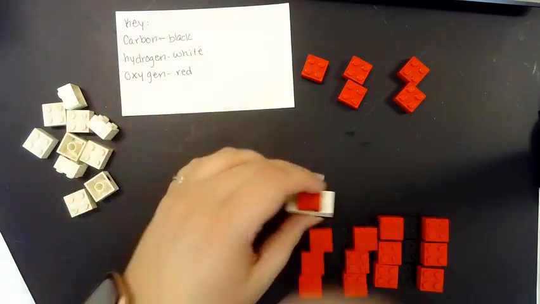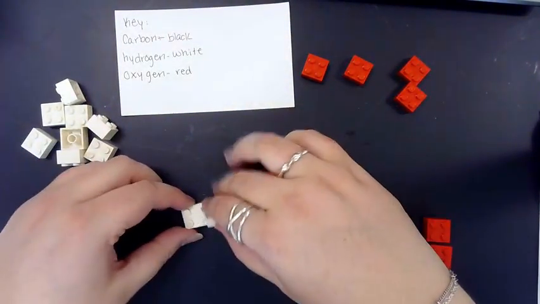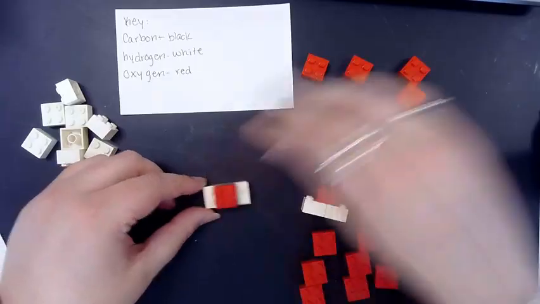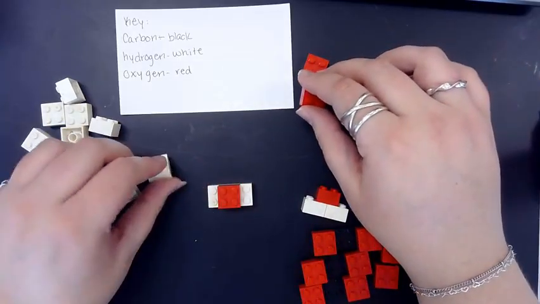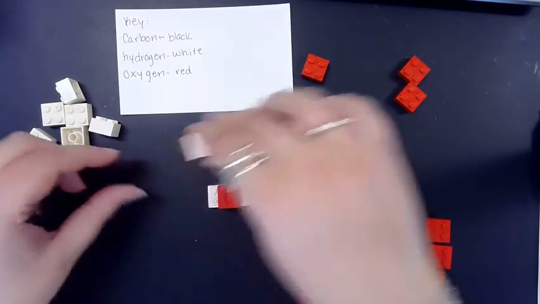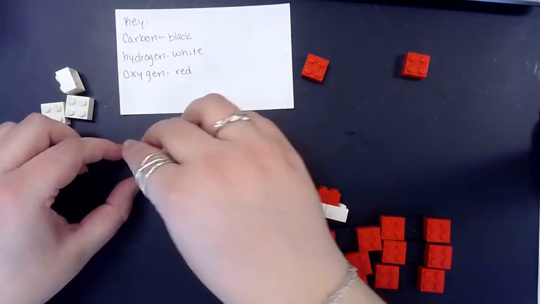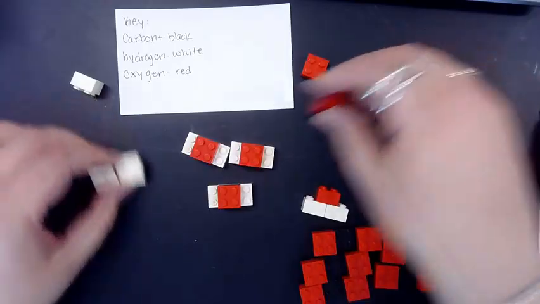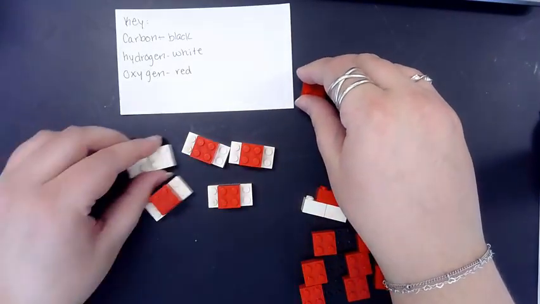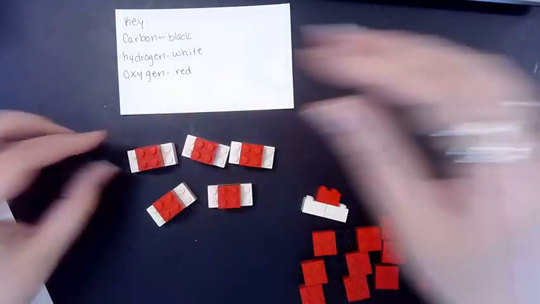We are going to use the remaining of our bricks to make as many water molecules as possible. Okay.